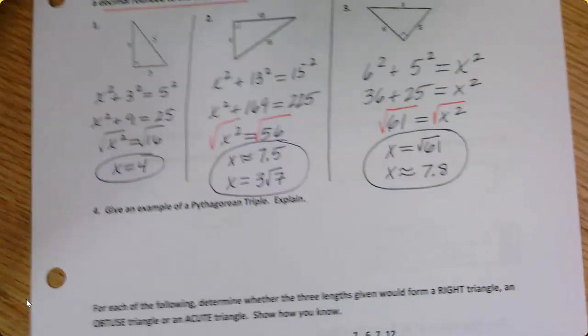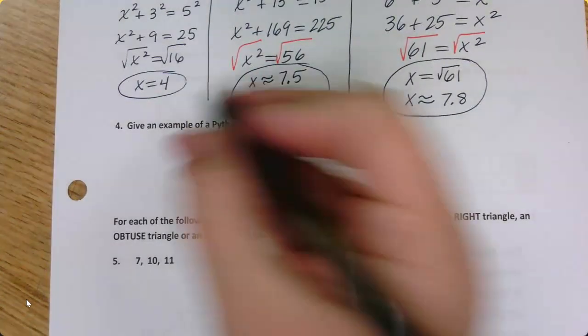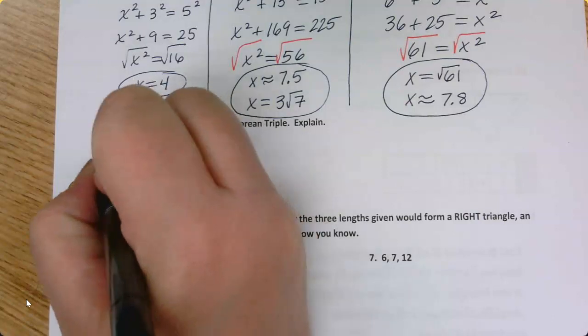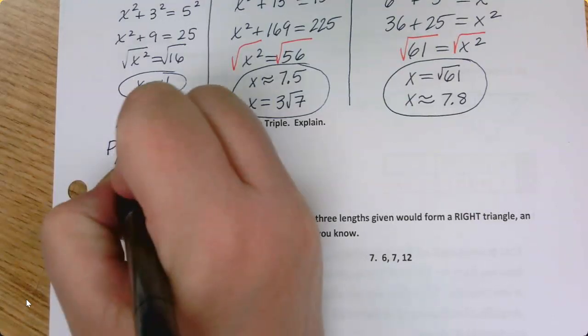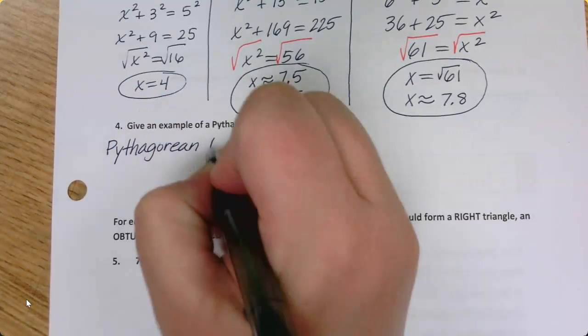All right, a Pythagorean triple. What's a Pythagorean triple? Well, a Pythagorean triple is... Let's sort of define it informally.